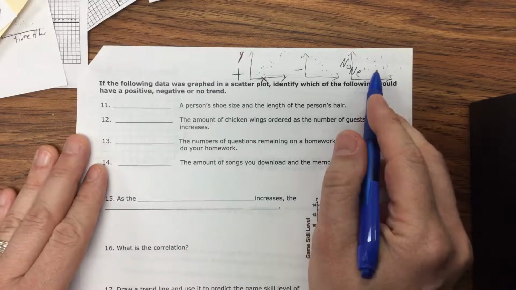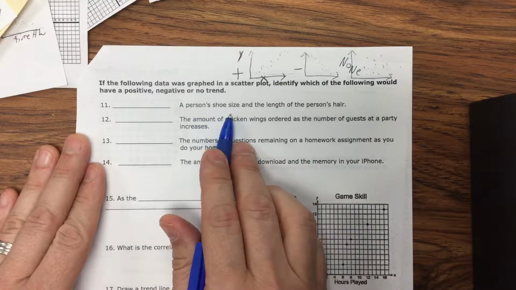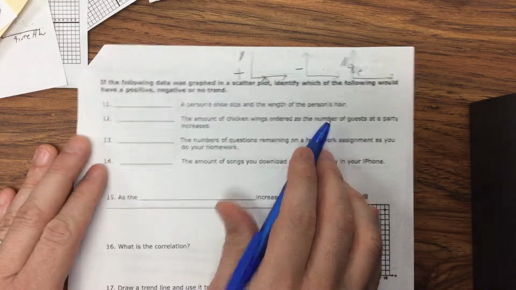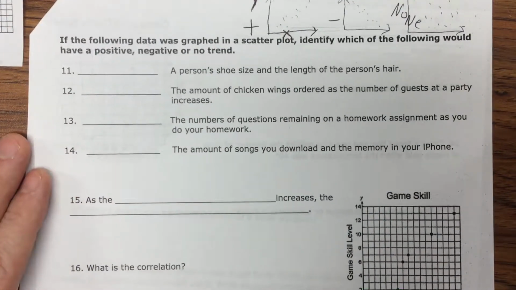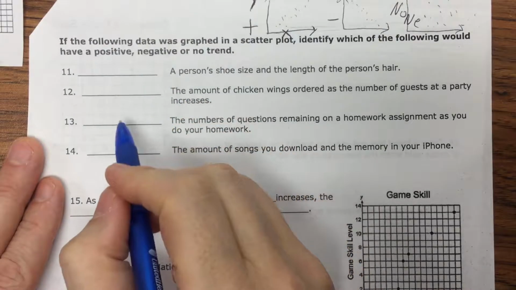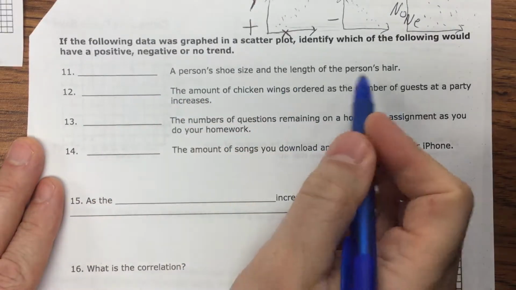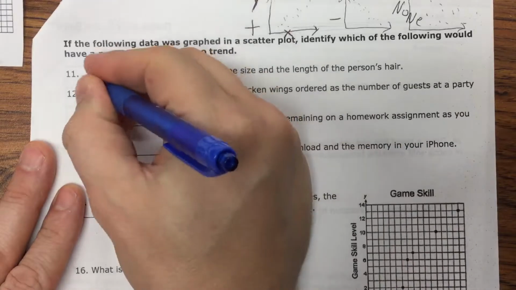So an example of this one would be number 11, a person's shoe size and the length of their hair. Well, you could have big feet and short hair, big feet and long hair. You could have small feet and long hair, or whatever, right? They don't have any relationship to each other, so there is no trend.